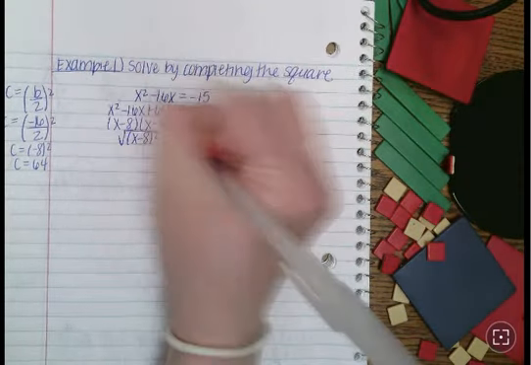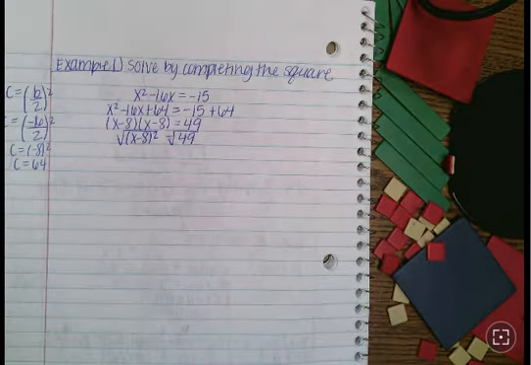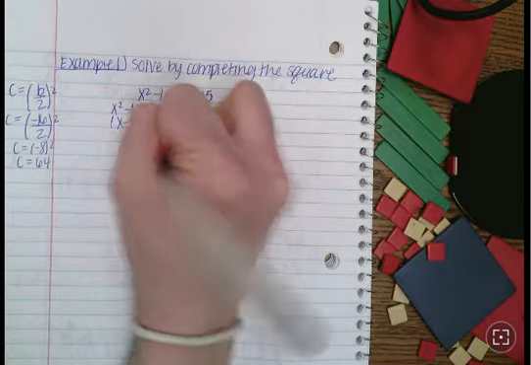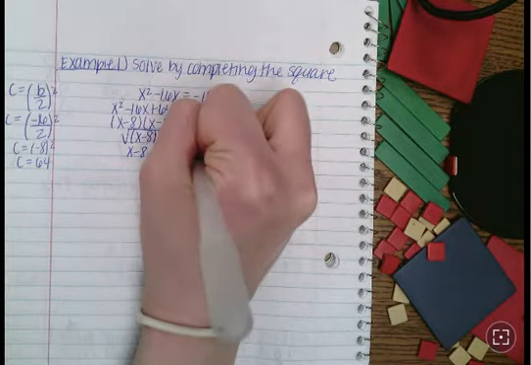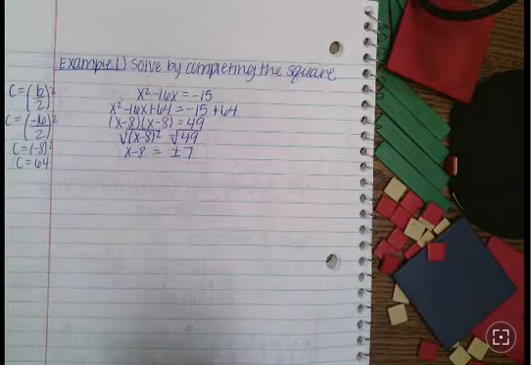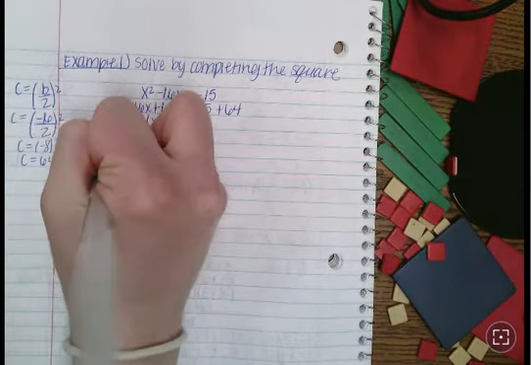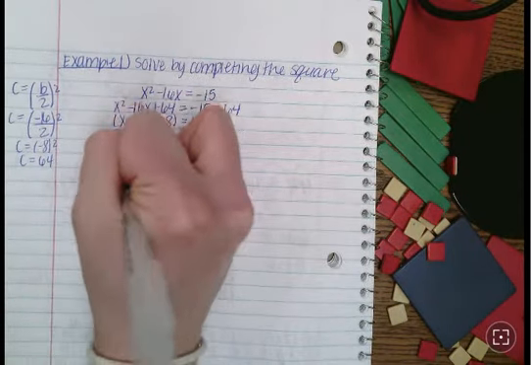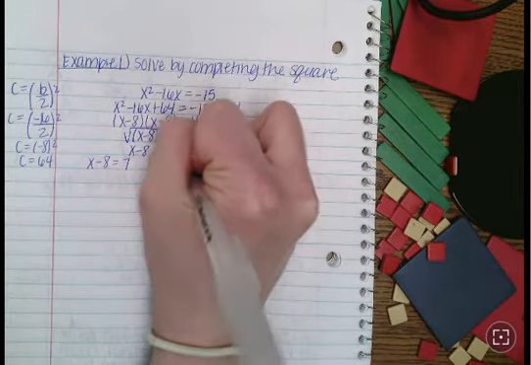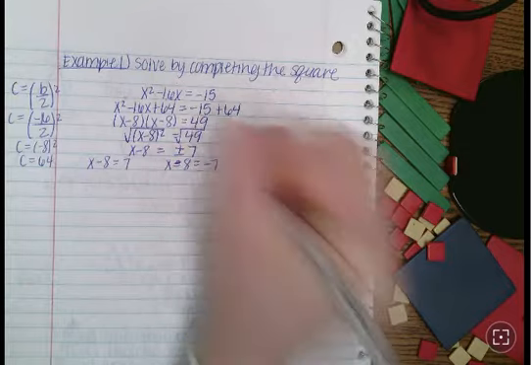So you take the square root, you take the square root. And now you're left with x minus 8 equals plus or minus 7, because the square root of 49 is 7. And so now we can set up 2 equations. X minus 8 equals 7, or x minus 8 equals negative 7.